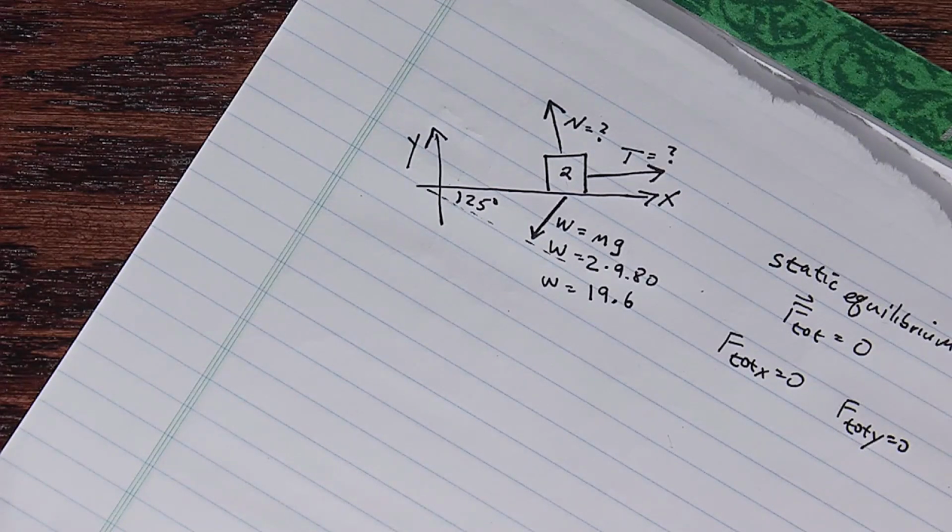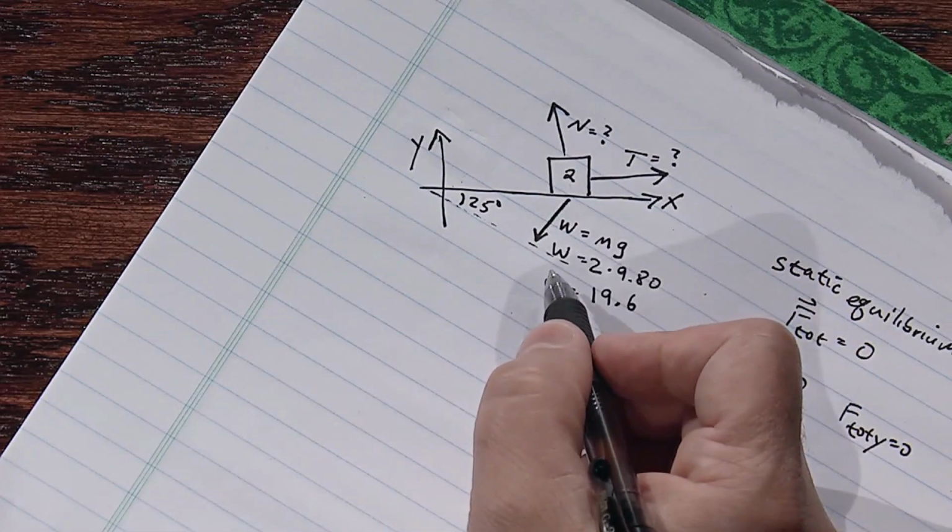Now I only have one vector to break down into a triangle, and that would be my weight. So now I want to break my weight down into horizontal and vertical components. Well, weight, now that we've rotated the page, is down and to the left.